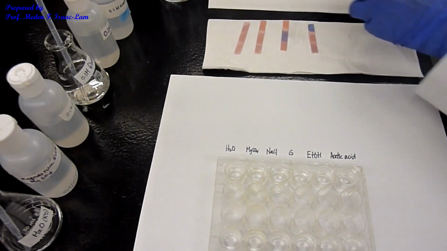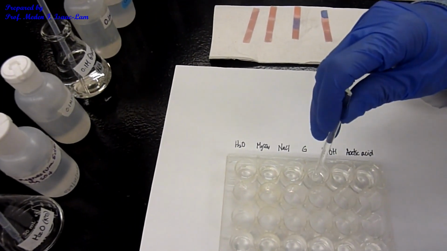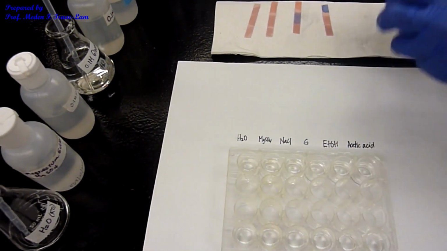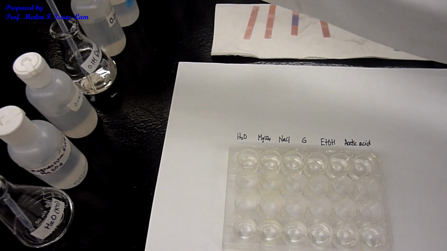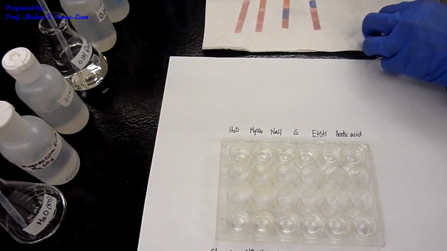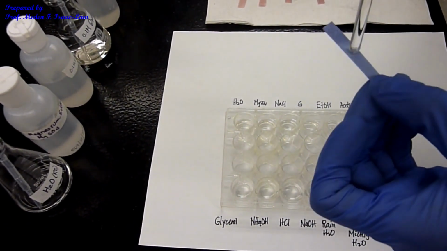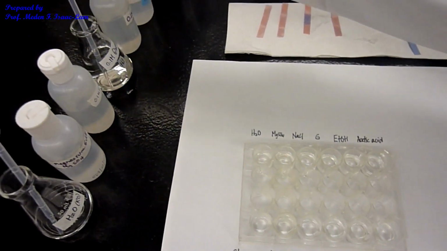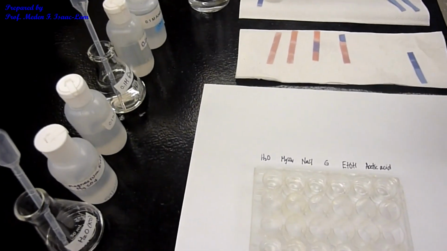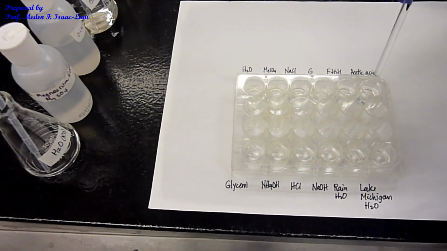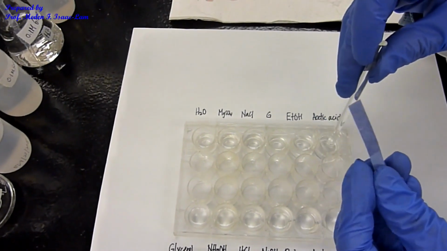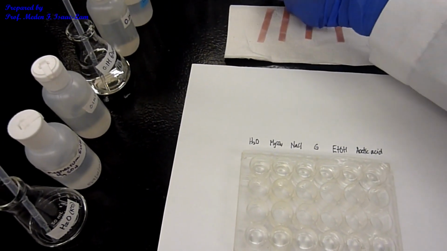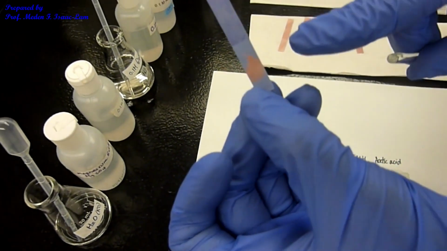Next litmus paper, I have the glucose. Okay. Stayed blue. Next is ethanol. Blue. Next, acetic acid. Acetic acid turned red. Okay?